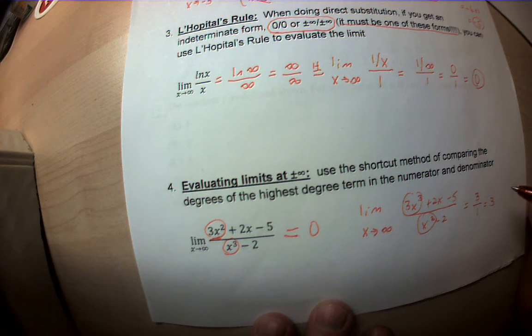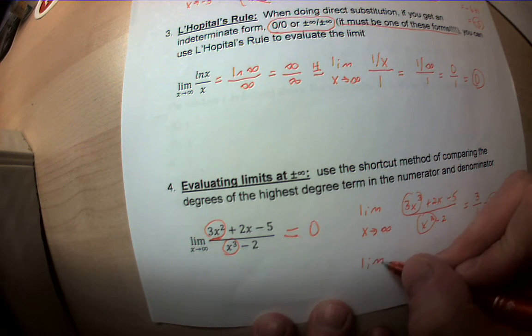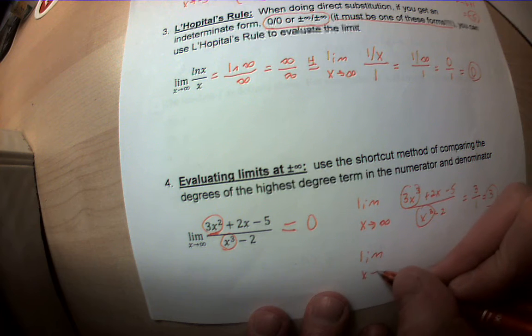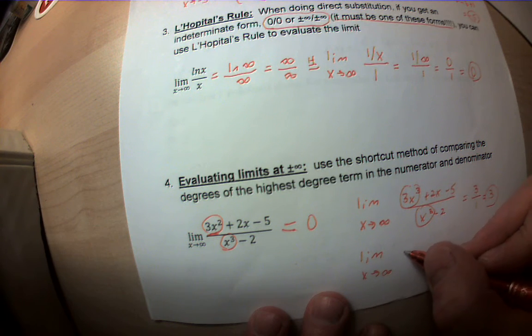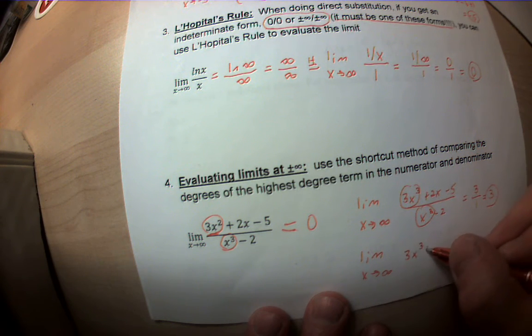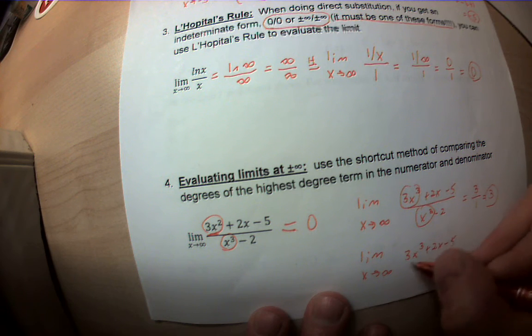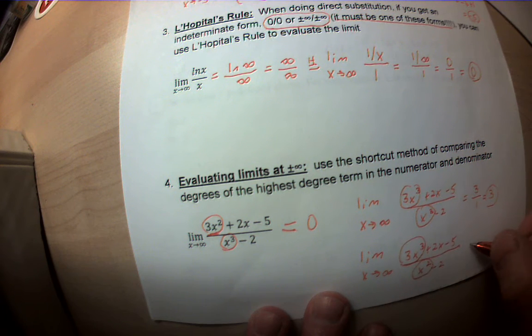It's 3. And if the top wins, I had this limit x goes to infinity, 3x cubed plus 2x minus 5 over x squared minus 2. So you can see the top has the highest power, then the limit does not exist.